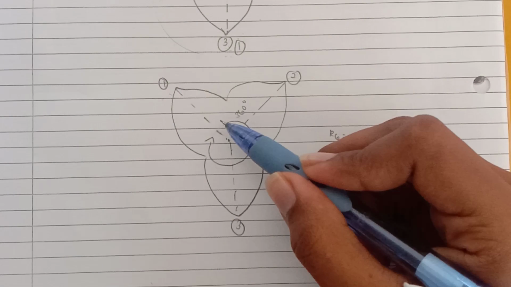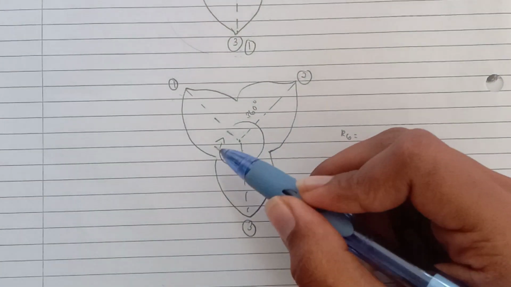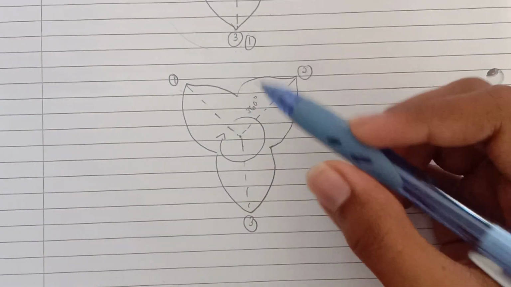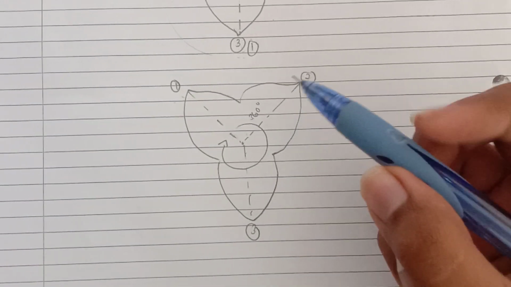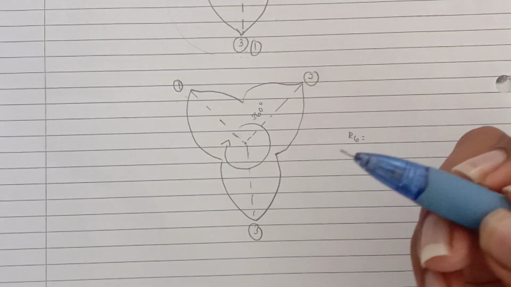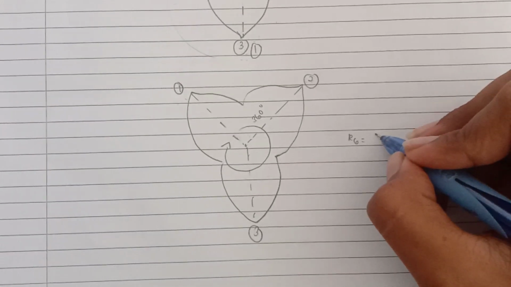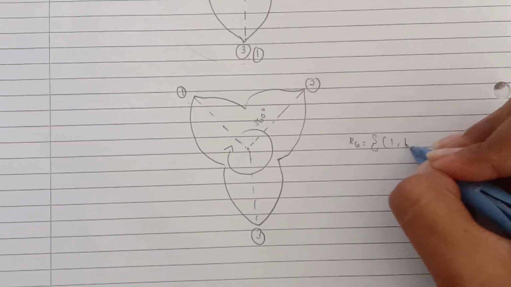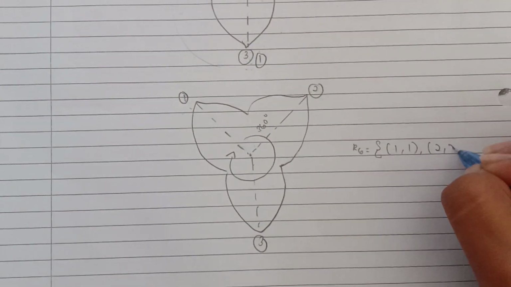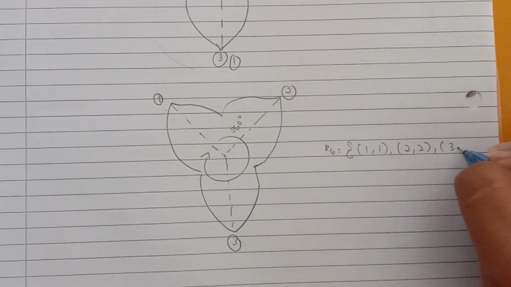Last but not the least, if we rotate the flower 360 degrees, the image will take a full rotation and it will return to the initial position. So it will be 1, 1, 2, 2, and 3, 3.